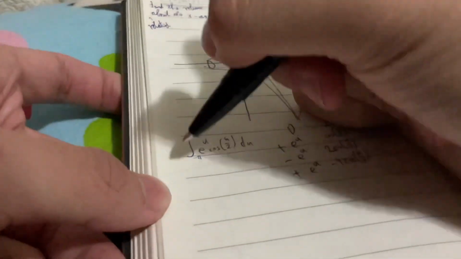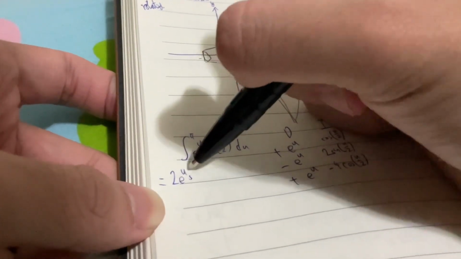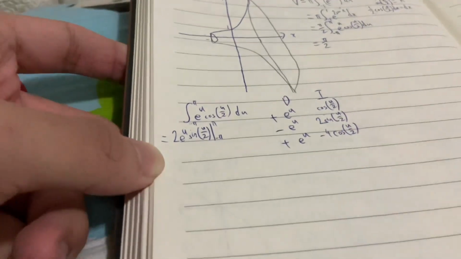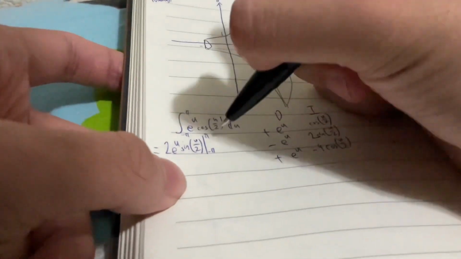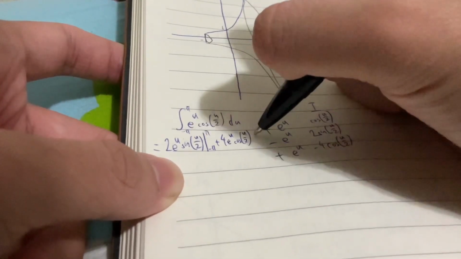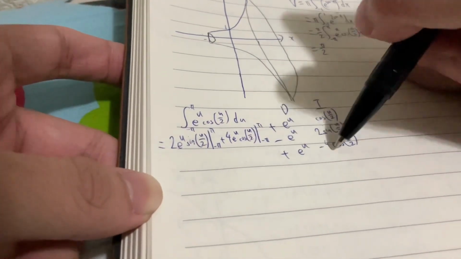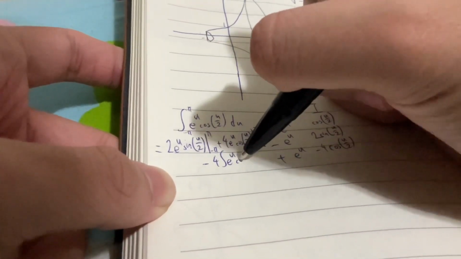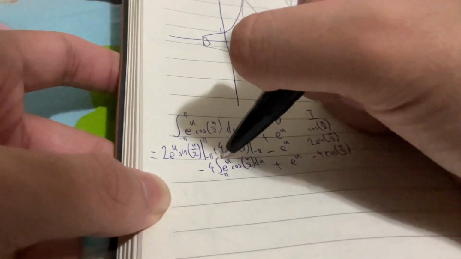So this time that is the first part of the answers, and then this is 2 times e power of u sine of u over 2. And then we're going to put the upper limit and lower limit inside. And then this time that becomes positive, plus 4 times e power of u cosine of u over 2, put negative pi and pi inside. And then the last part is the integral of this, just minus 4 times the integral of e power of u cosine u over 2 du. Don't forget about the lower limit and upper limit.